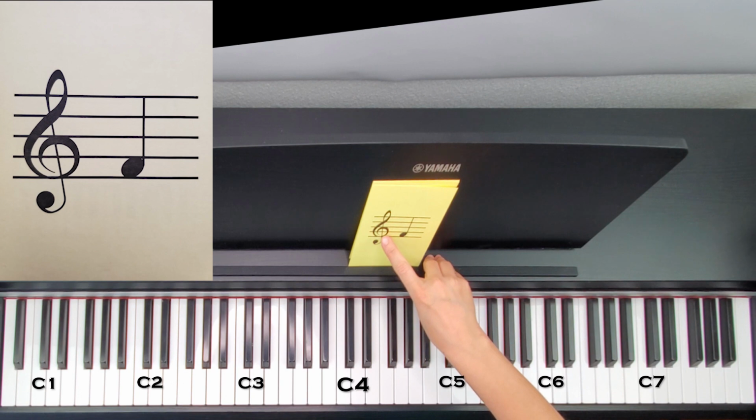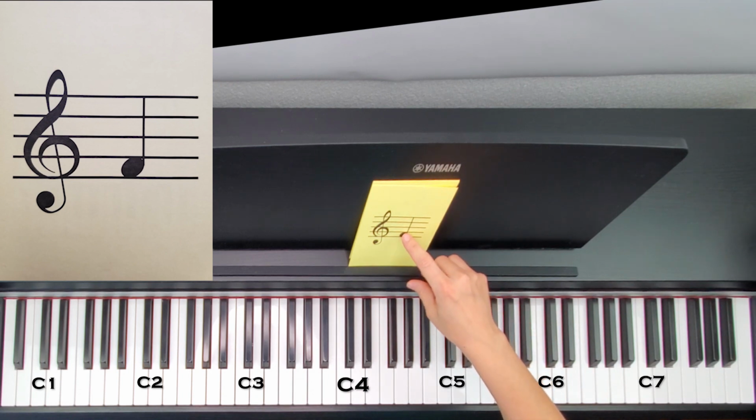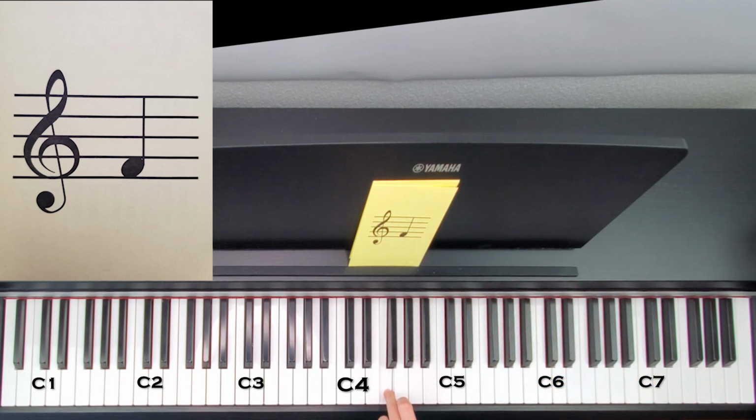I know that my treble clef is also called clef G because it spirals around the second line, which is G. This note is right below the second line, F. I also know it's F because it's located to the left of 3 black keys.